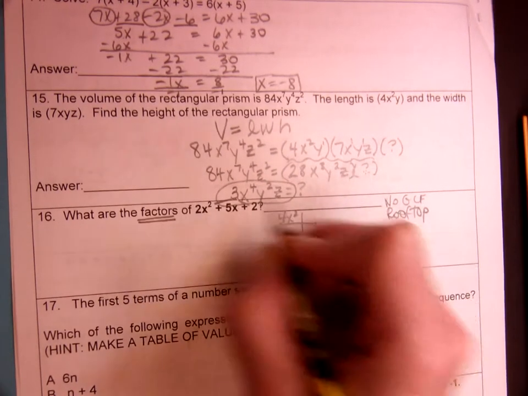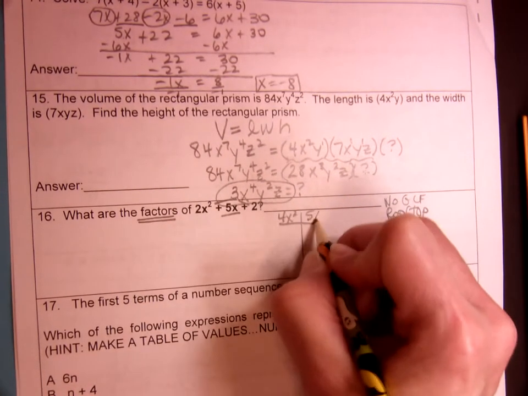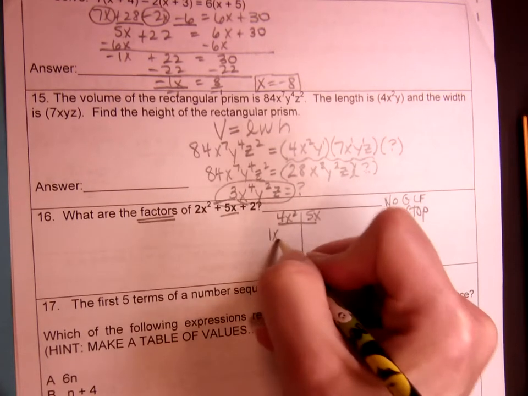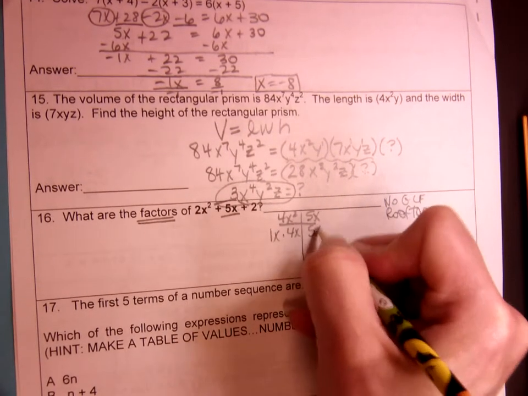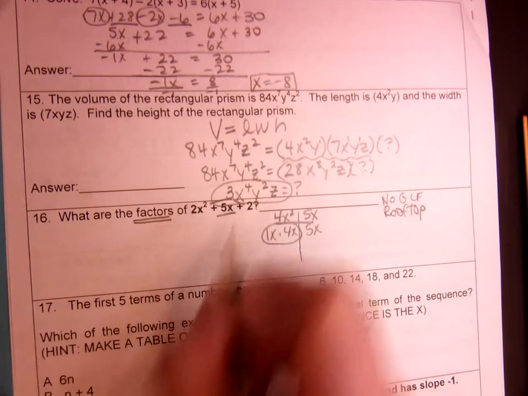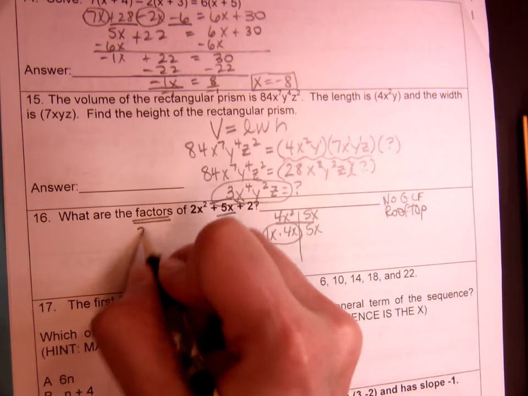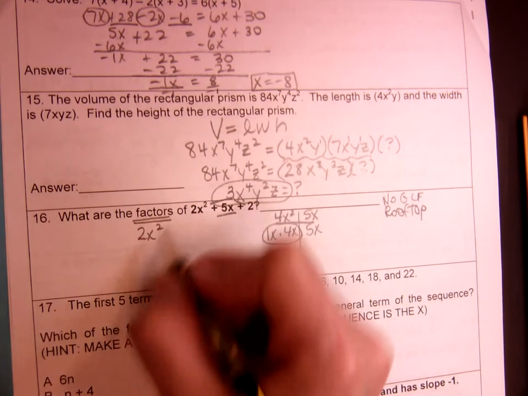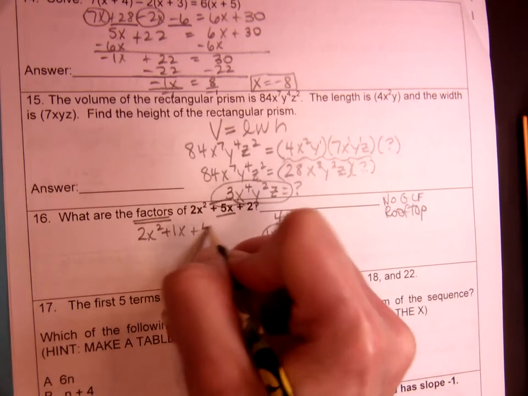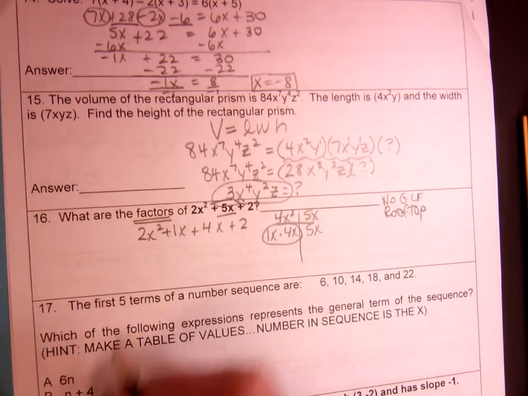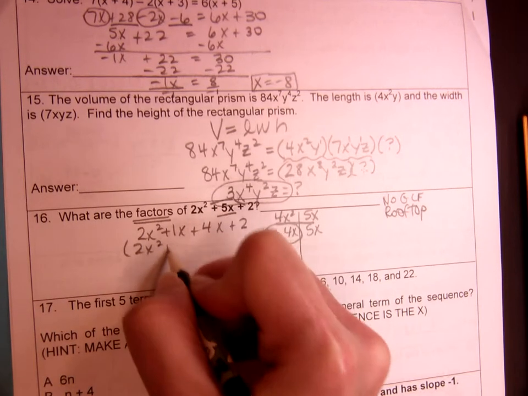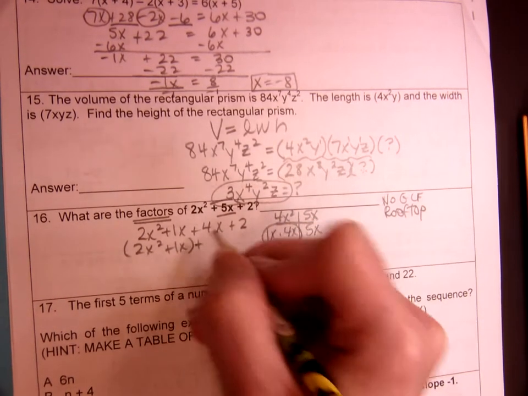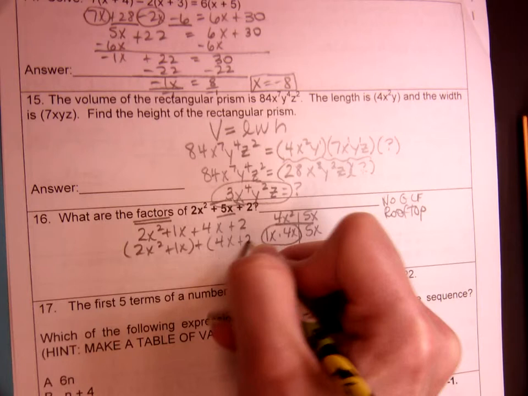And we want to add to the middle term, which is 5x. So 1x times 4x gives you 5x, and so these are the numbers that are going to replace the 5x here in our polynomial. This would be 2x squared plus 1x plus 4x plus 2. Then we group them, 2x squared plus 1x in one group, and 4x plus 2 in the other group.